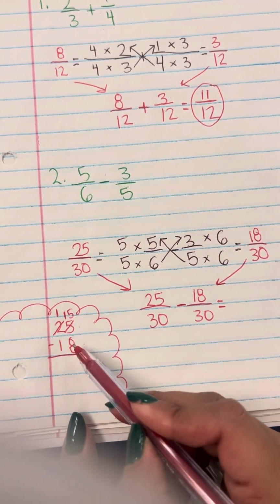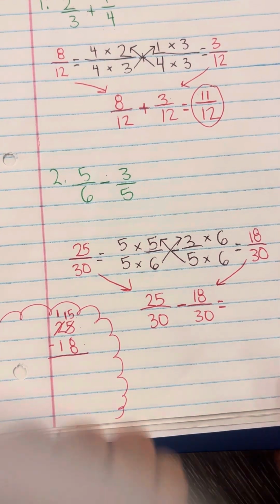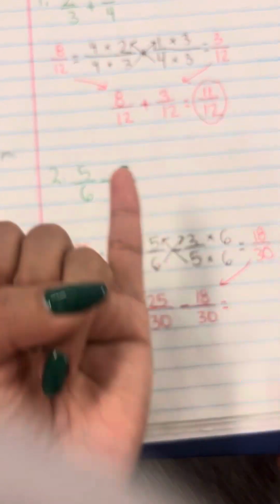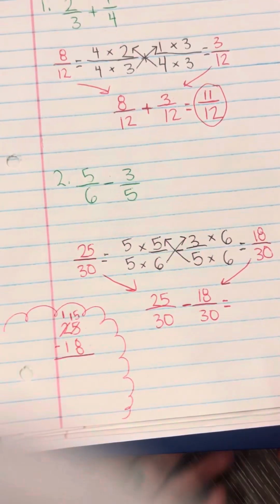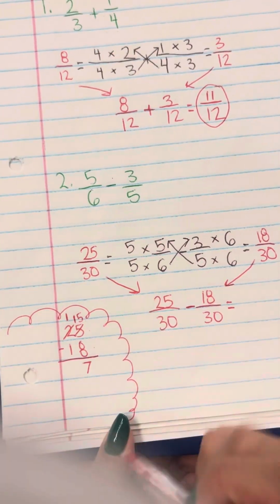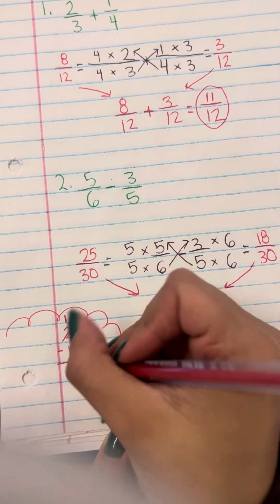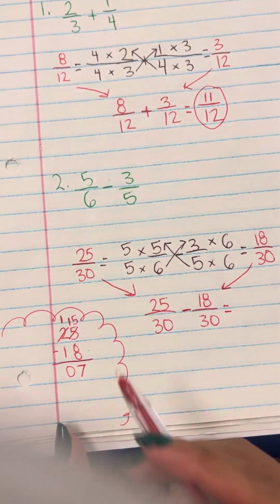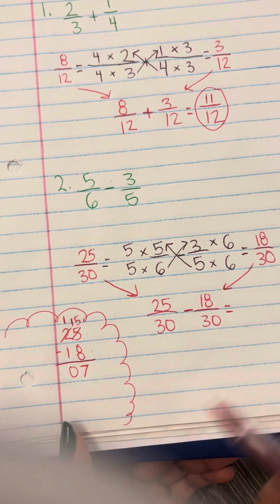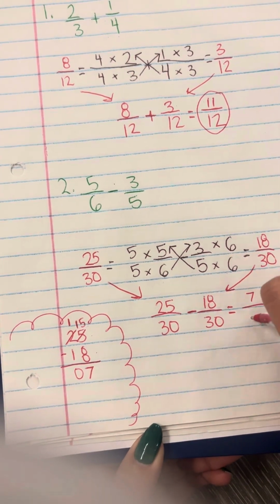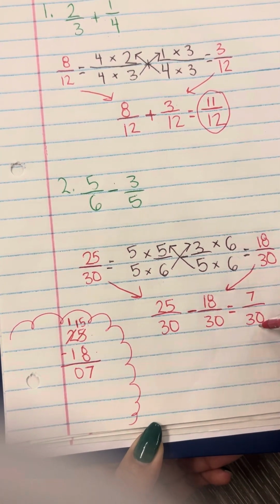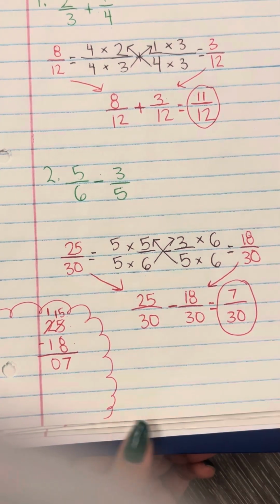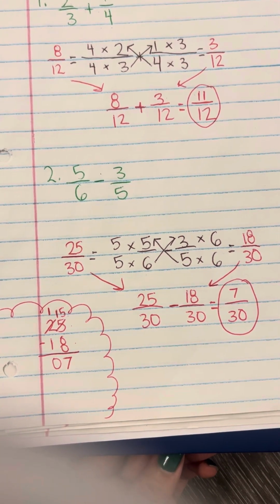Now you can do 15 minus 8. So 15, 14, 13, 12, 11, 10, 9, 8, 7. And 1 minus 1 is 0. So that means 25 minus 18 is 7, and your denominator stays the same, so it stays as 30. And ta-da, you have your answer.